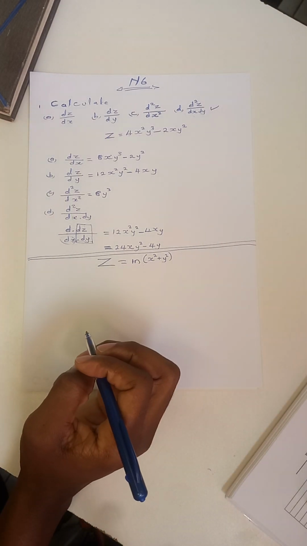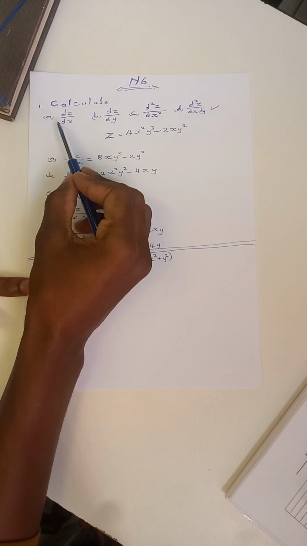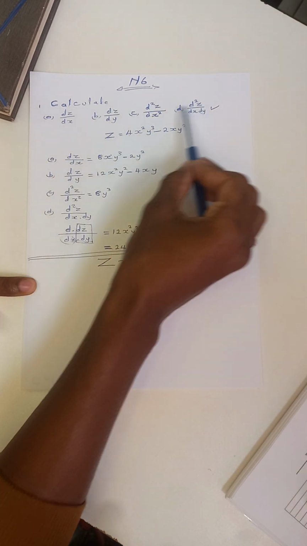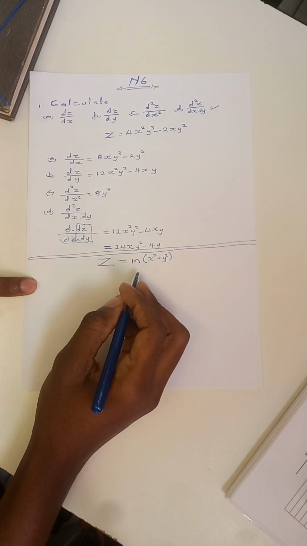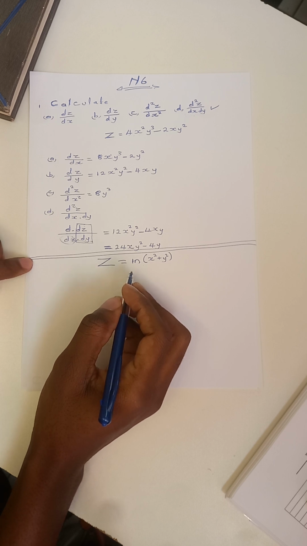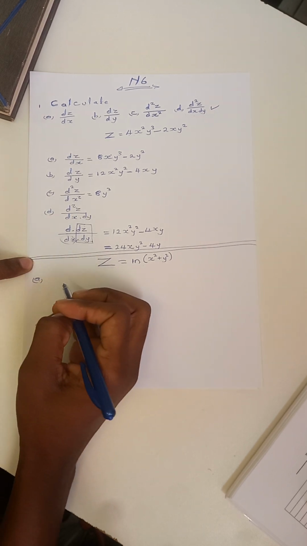Let's continue with another question. We're still doing the following questions. So now the first thing that we're going to do is to get our dz over dx. To get dz over dx, we go through this step.